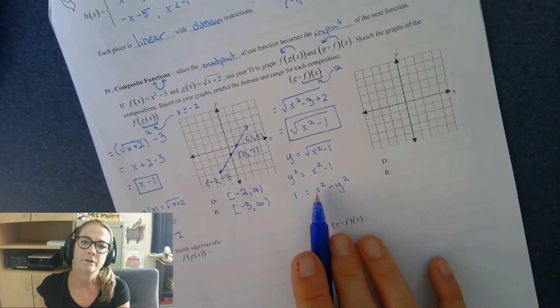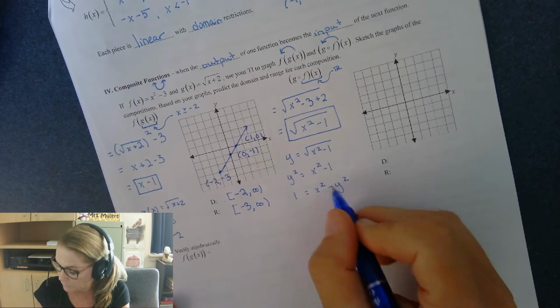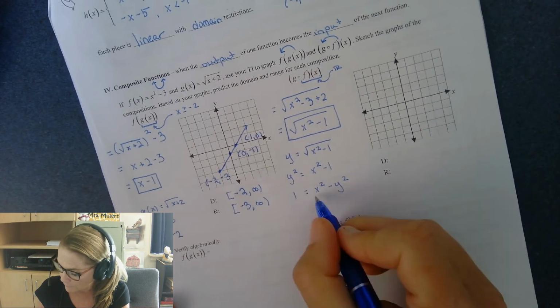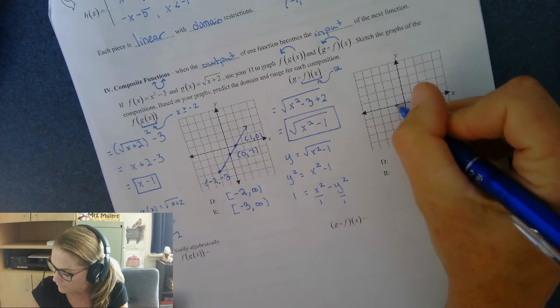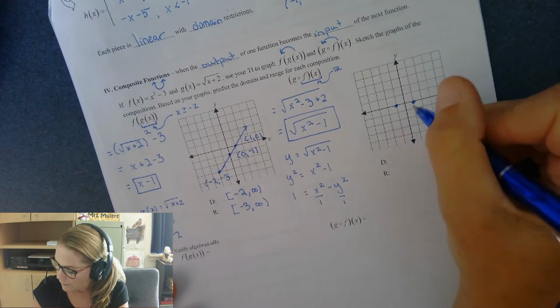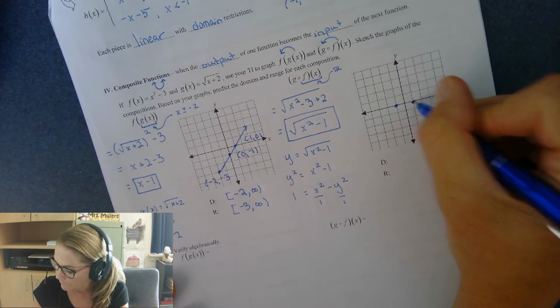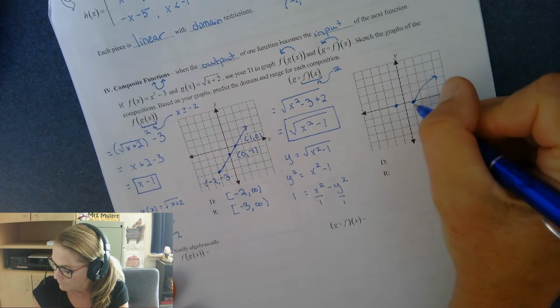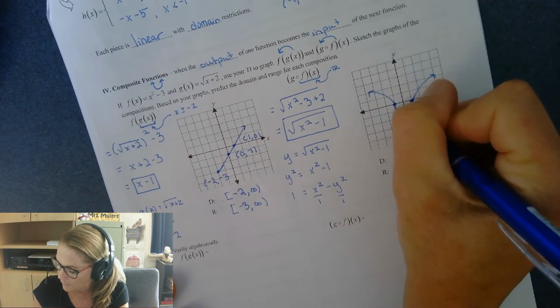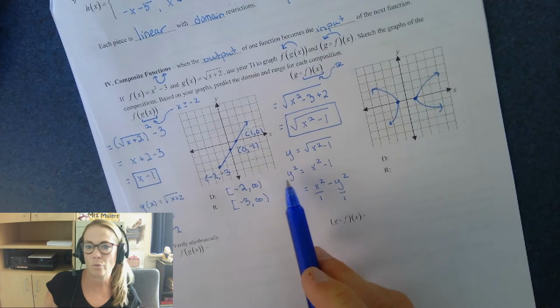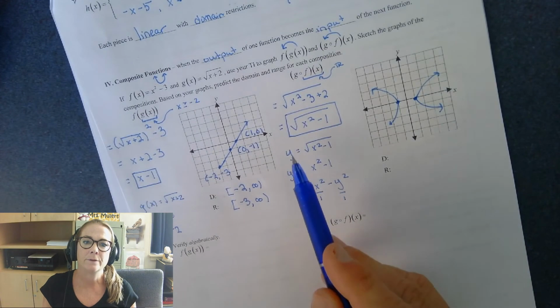They're centered at 0, 0 because nothing's being subtracted, and these are over 1. So they're going to be here and here. So you've got this top, you've got this hyperbola. But now notice I actually put the square in there.